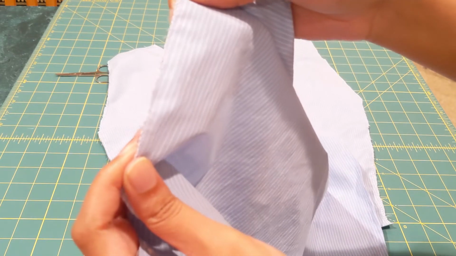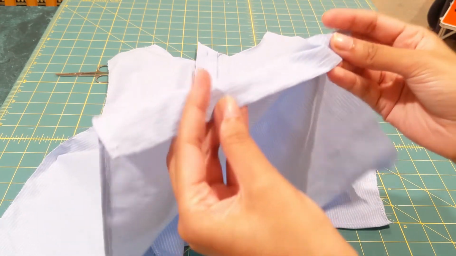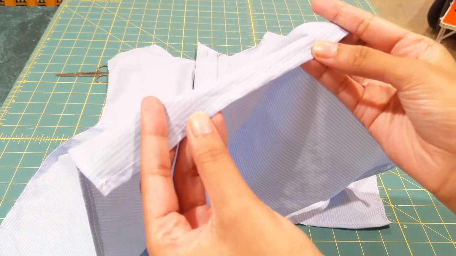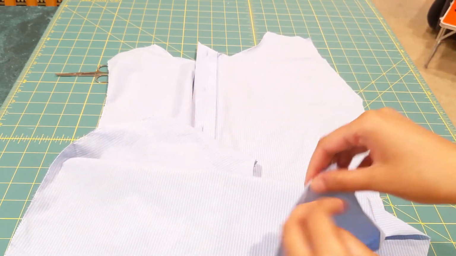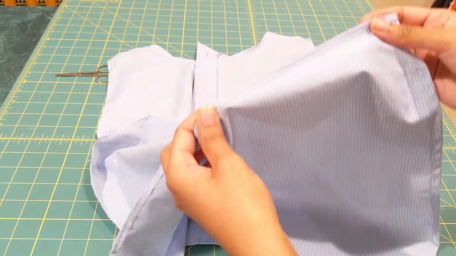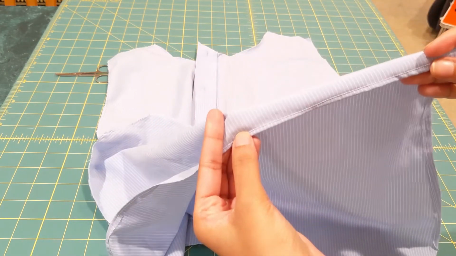If you have the patience and need a more professional look, you can definitely hem on the sides as well like this. Now on the ends, we have to definitely hem because this will be visible outside.